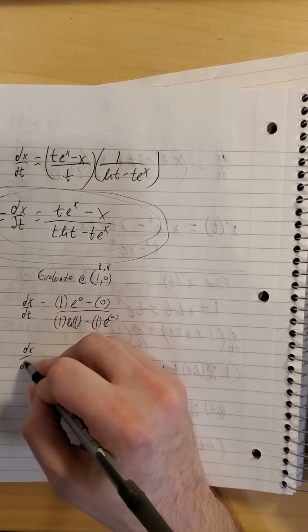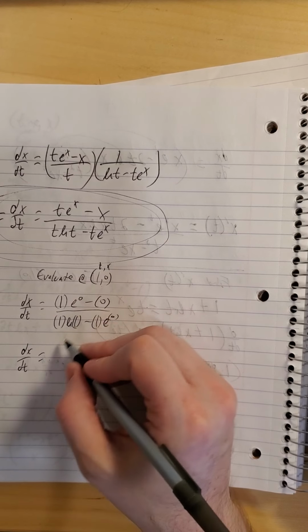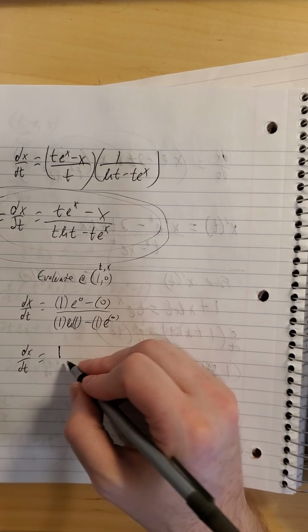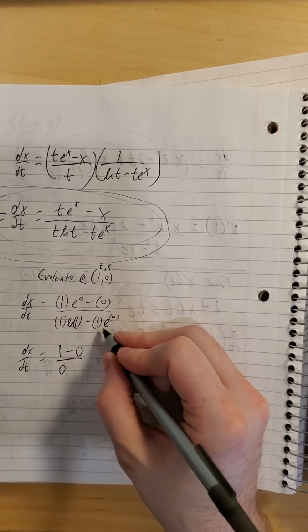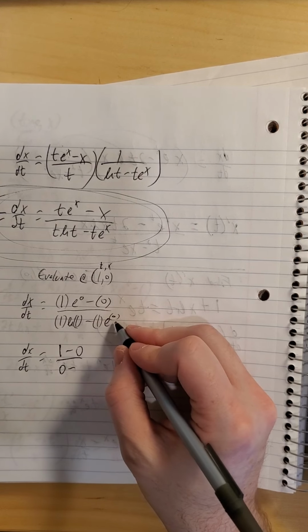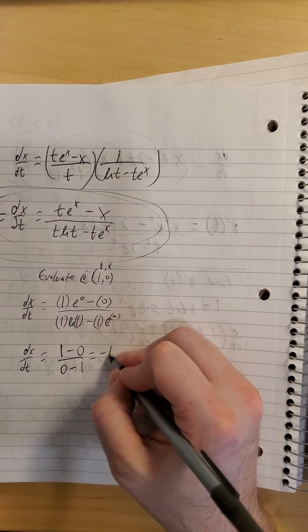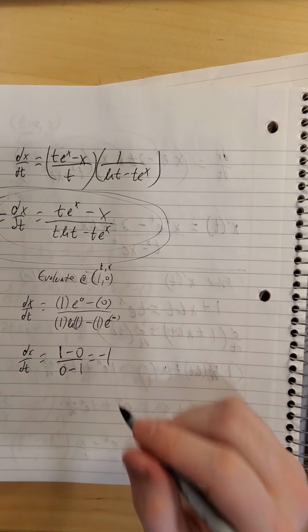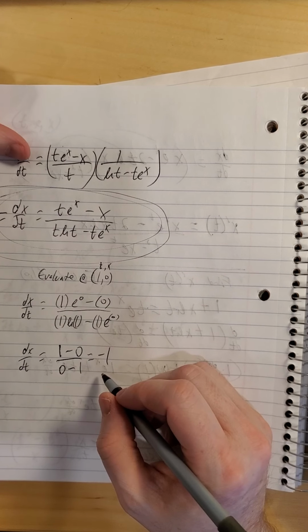So dx dt at 1, 0, 1 e to the 0 is 1. So 1 minus 0, natural log of 1 is 0. And e to the 0 is 1. So we have 1 over negative 1, which is negative 1. So that would be the slope of our tangent line at 1, 0.